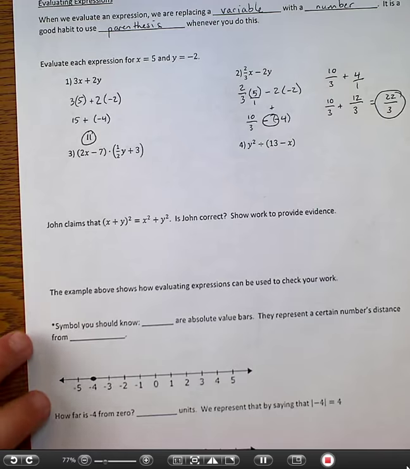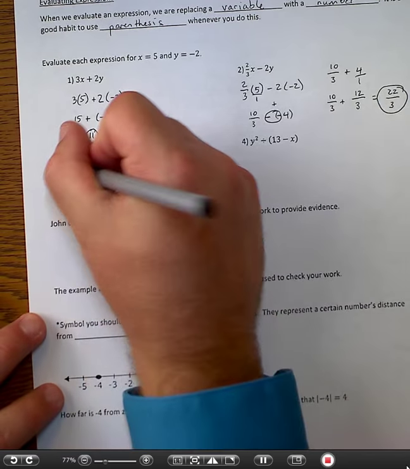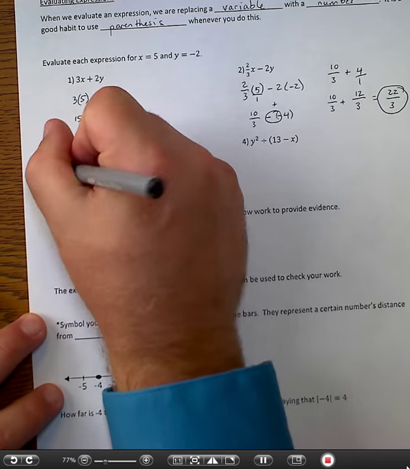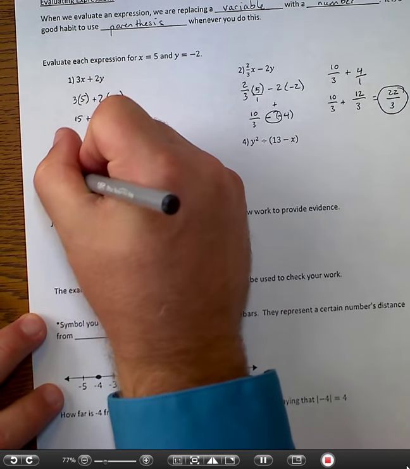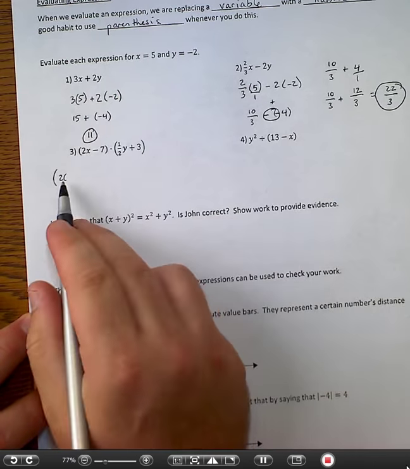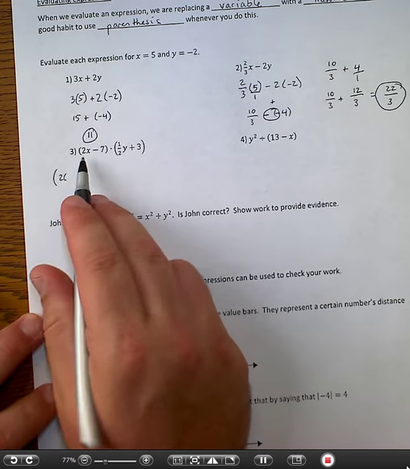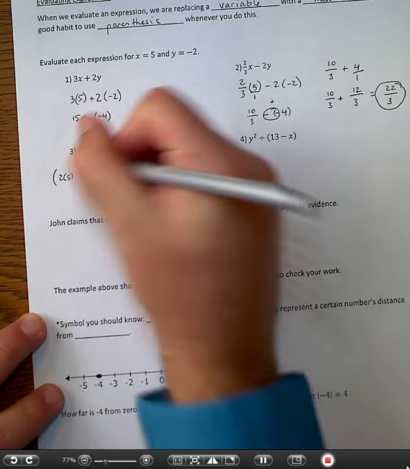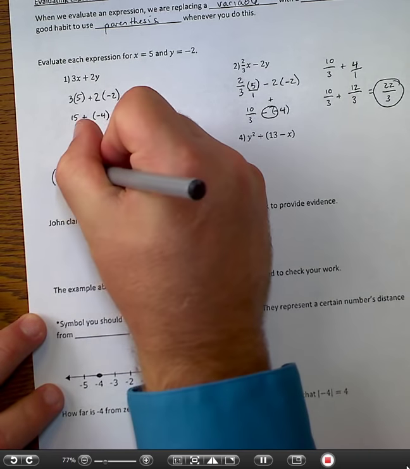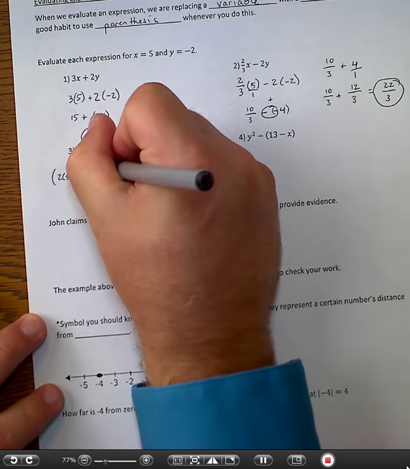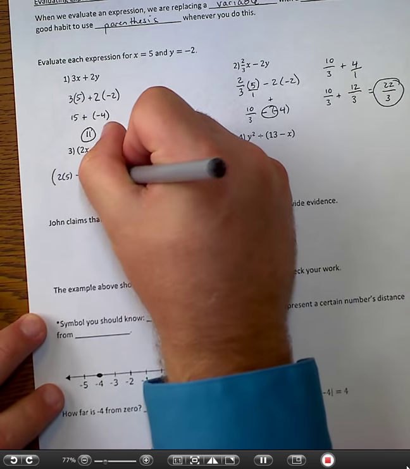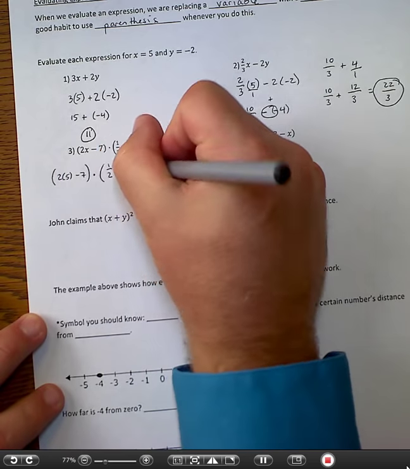Okay, next one. A lot of parentheses here. Might get a little confusing. But when you have multiple parentheses, in the first one I'd make it bigger and the second one smaller. So 2 times 5 minus 7 times 1/2 of y, which is -2, plus 3.